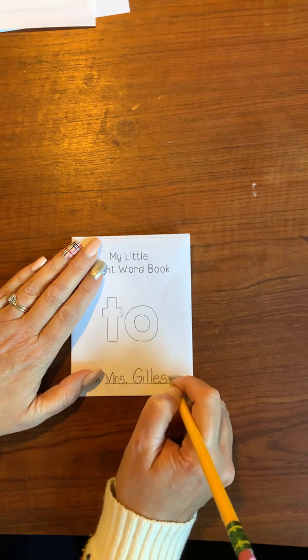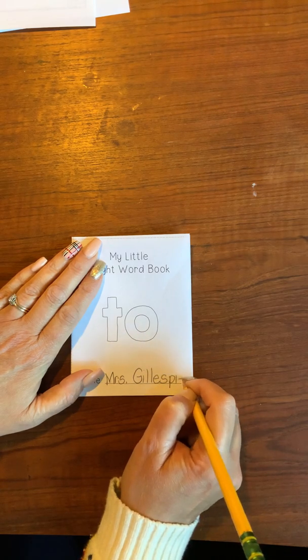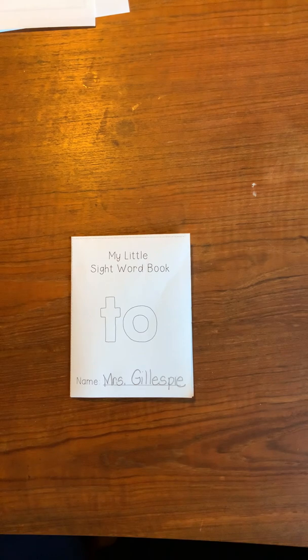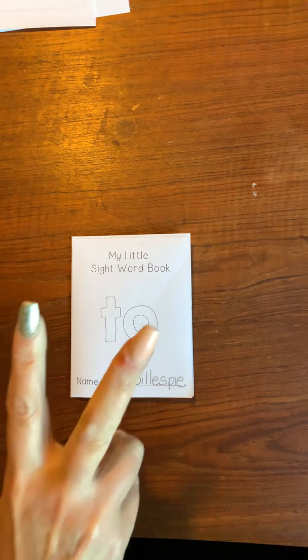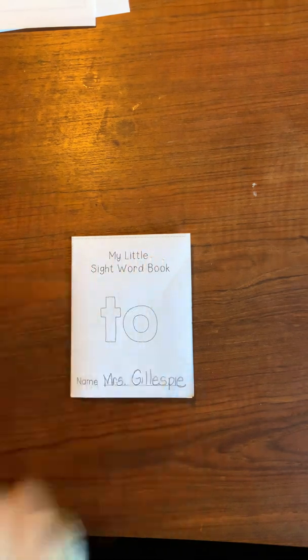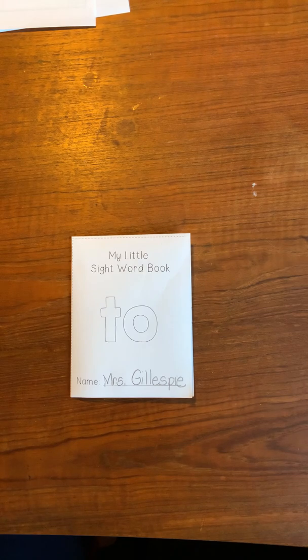Do you like to go to the store? Do you hear that word to a couple of times? It's not the number 2 like I'm counting 1, 2 fingers. It's going somewhere. It's giving a direction. I like to go to the store.